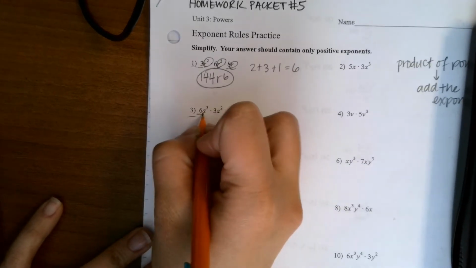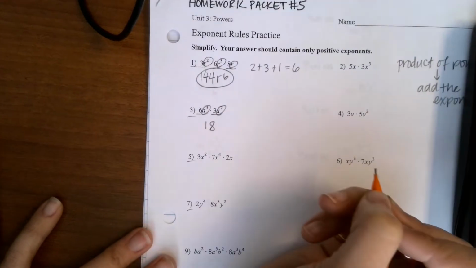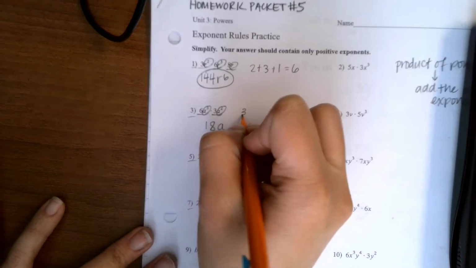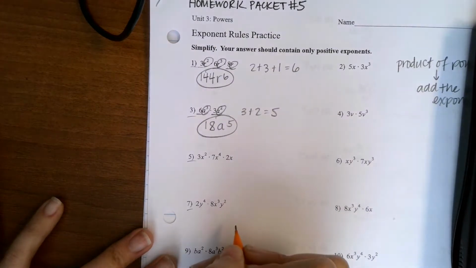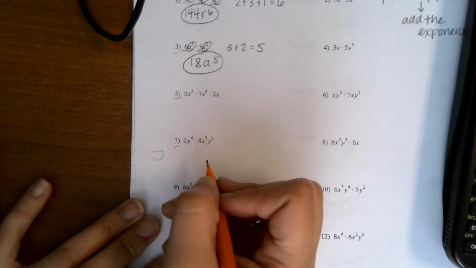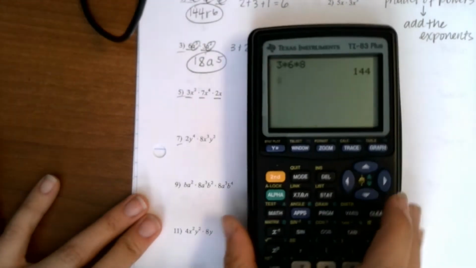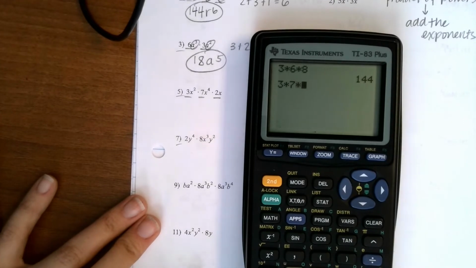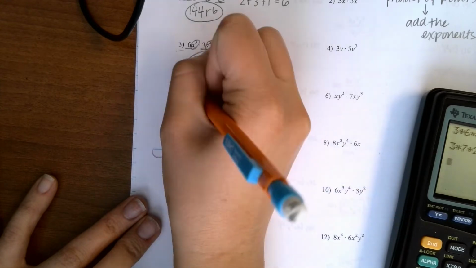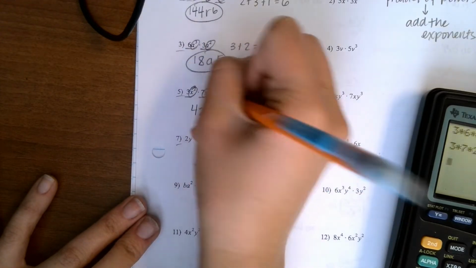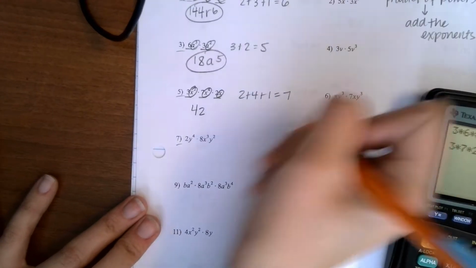Number 3, 6 times 3 is 18. A to the third power times a squared, 3 plus 2 equals 5. My final answer, 18a to the fifth power. Number 5, 3 times 7 times 2, 42. X squared, x to the fourth power, and x. 2 plus 4 plus 1 is 7.